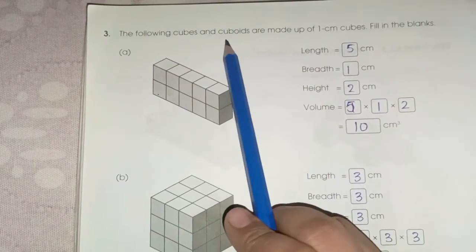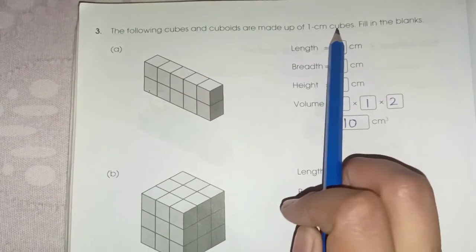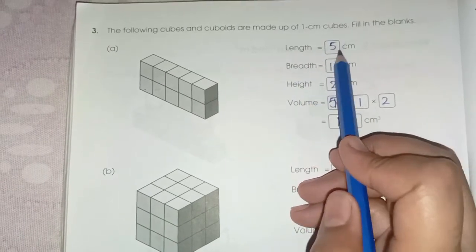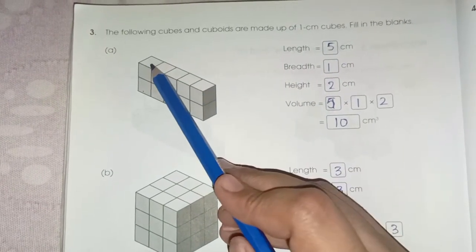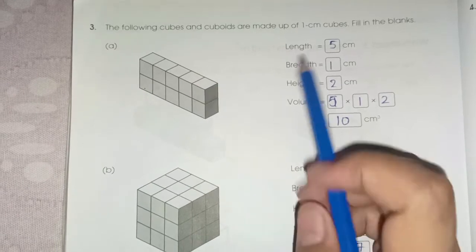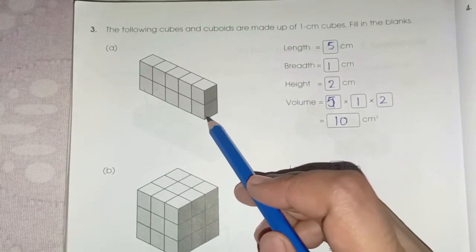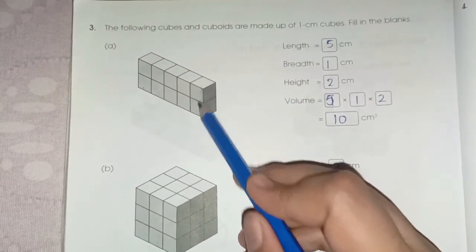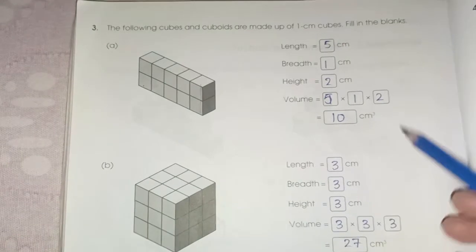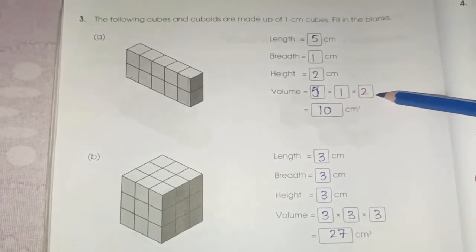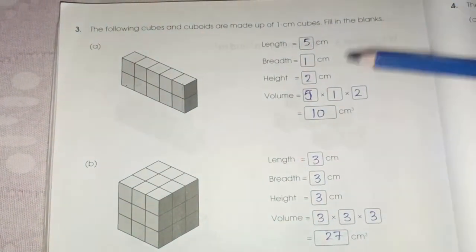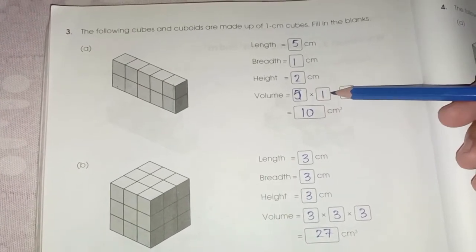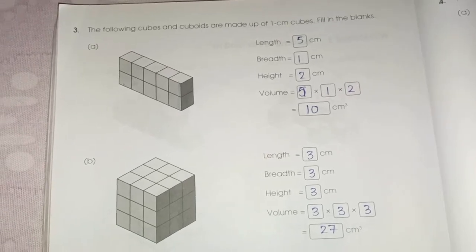Page number 144. The following cubes and cuboids are made up of 1 centimeter cubes. Fill in the blanks. The length is 5. This is the length: 1, 2, 3, 4, 5. The breadth is 1. Here you can see 1. The height is 2. This is the height. So we have length, breadth and height. The formula to find the volume is length multiplied by breadth multiplied by height. 5 ones are 5. 5 twos are 10.